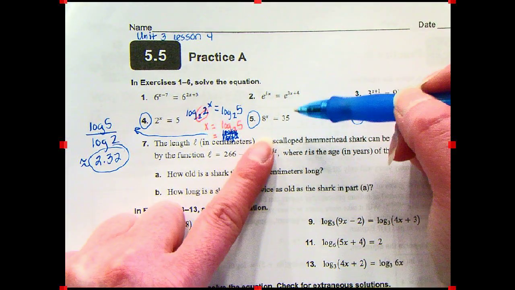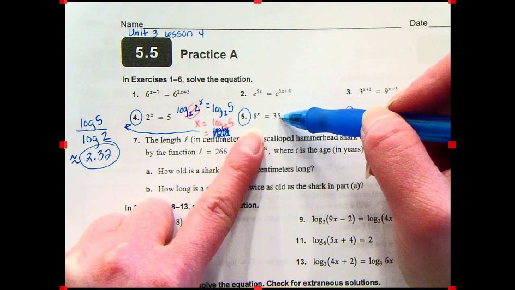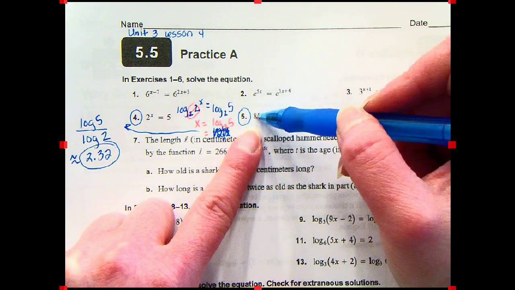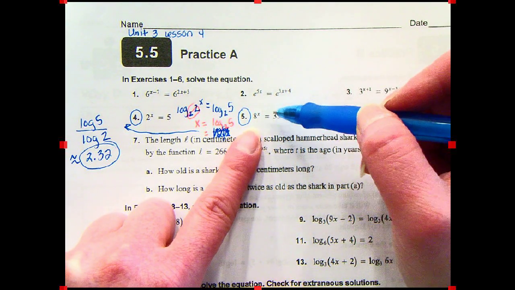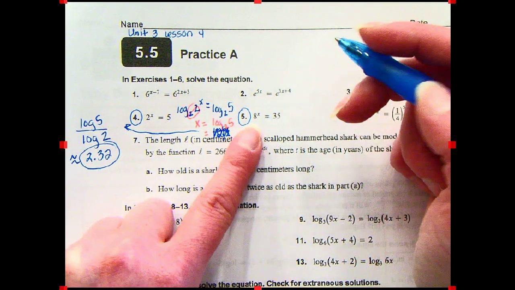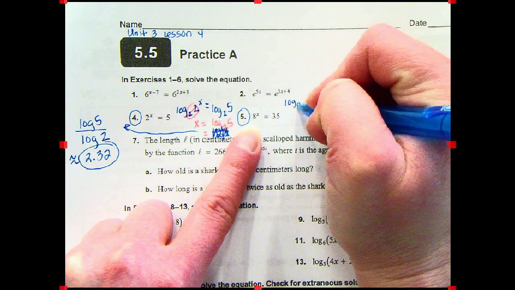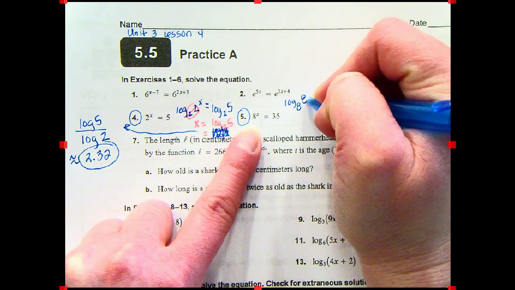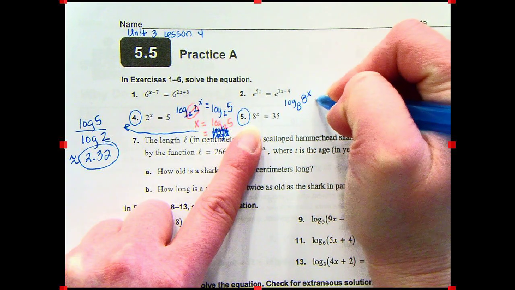Number 5, very similar kind of scenario. I have a base of 8 and I have a 35. I could write 8 as 2 cubed, but there's no way that I can write 35 with either an 8 or a 2. So since there is a base of 8 on both sides, I'm going to do log base 8 of the 8 to the power of x. Again, the whole thing is to get those to match so the x can drop down.